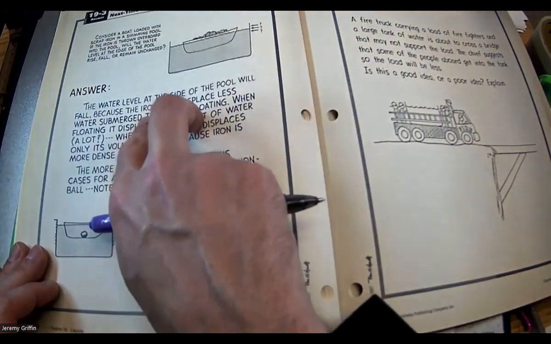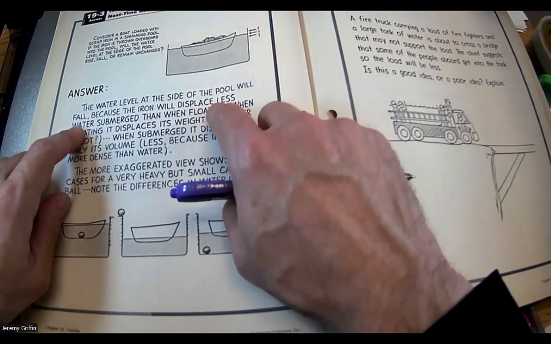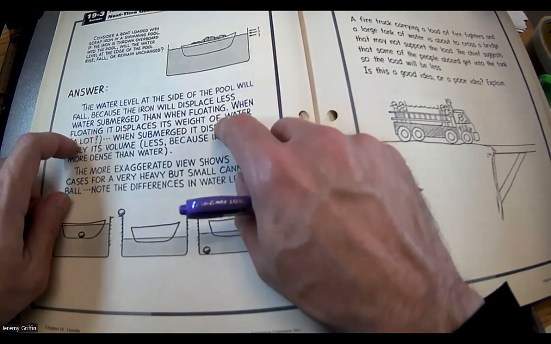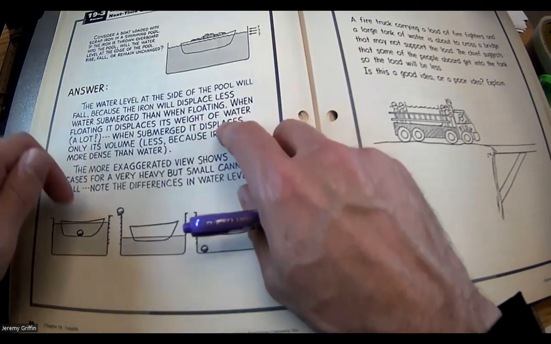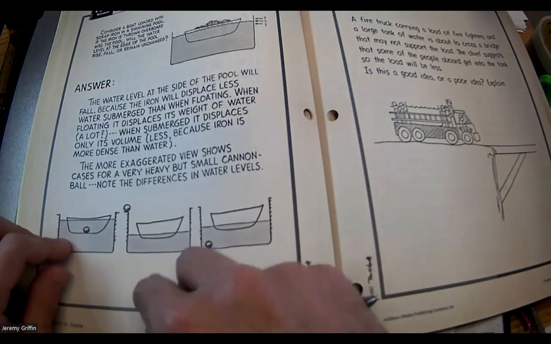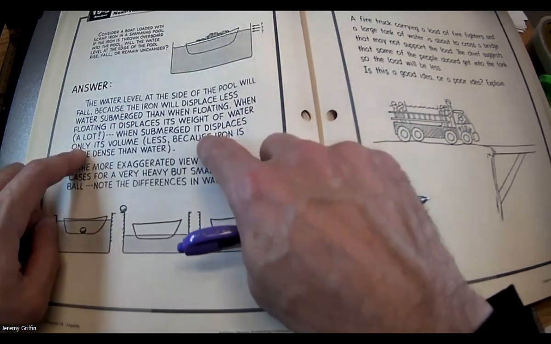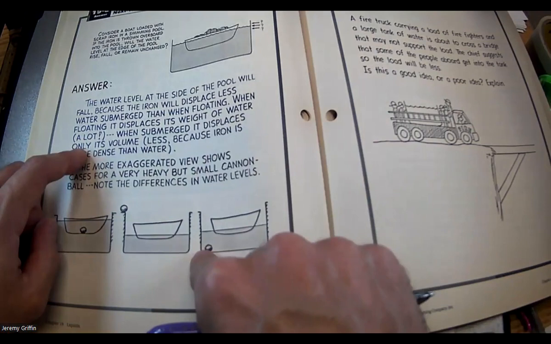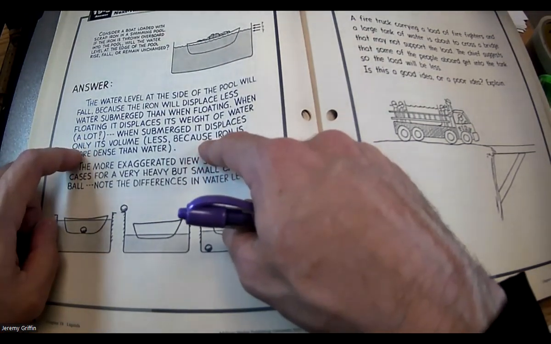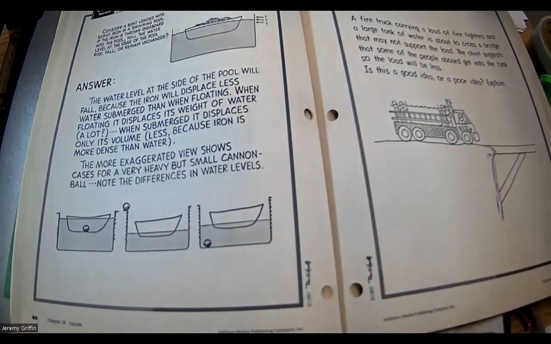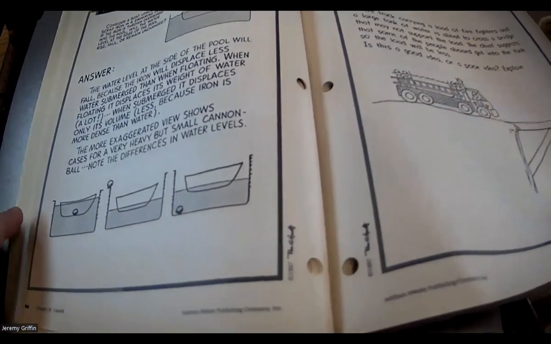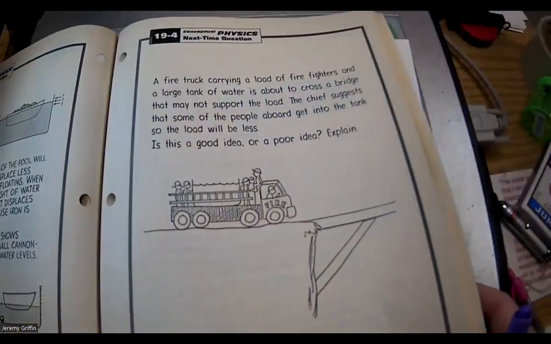Because the iron will displace water, but less water submerged than when it was floating in the boat, right? So remember, when it was in the boat, it displaces a volume of water equal to its own weight, which is a bunch. But when it's submerged, say when it's down at the bottom of the pool, it only displaces an amount equal to its own volume, which is not as much, less. Okay, guys got it? Okay, next one, 1904.